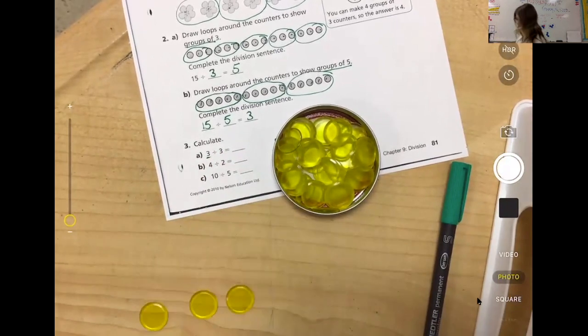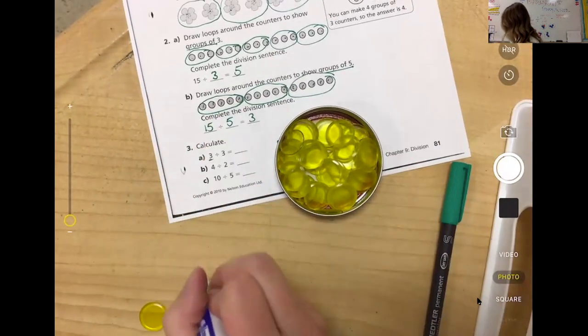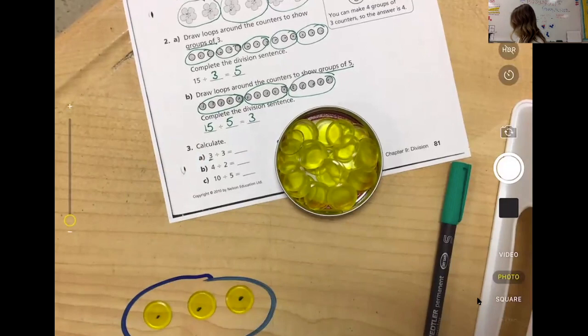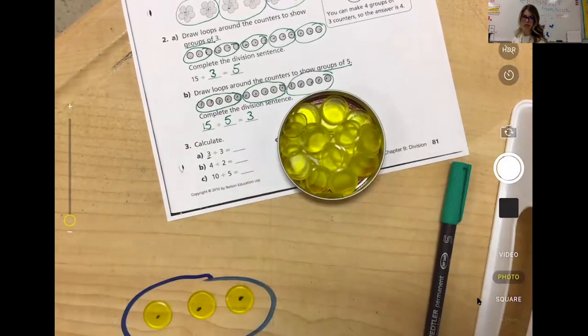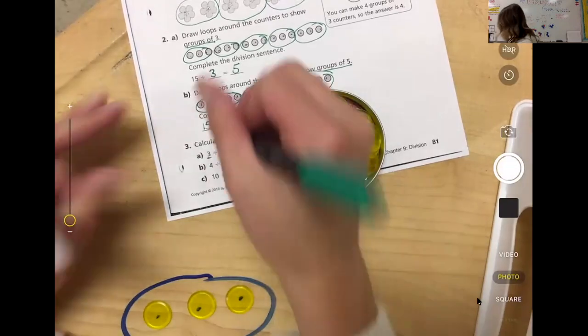So I'm going to take my marker, and just like we did up here, I'm going to circle my groups of 3. Okay, so 1, 2, 3. That's one group of 3. Done. Do I have any more to make another group? No. How many groups of 3 do I have? I just see 1. Just the one group of 3.